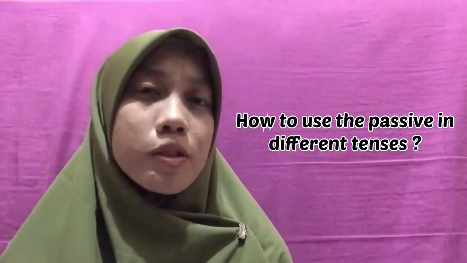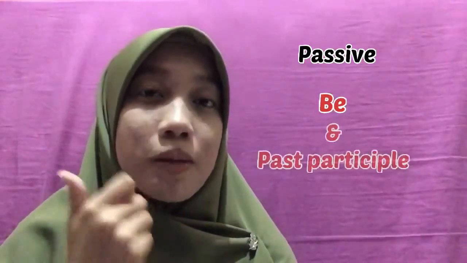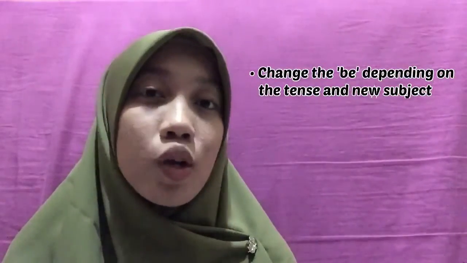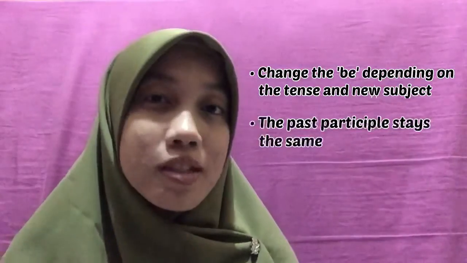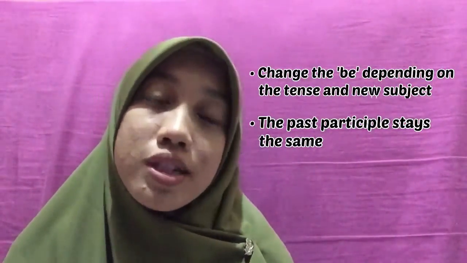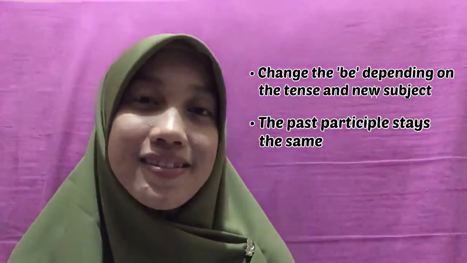Next, how to use the passive in different tenses. Passive is made from two important parts, be and past participle. You can change the be depending on what tense is used, but the past participle stays the same, whether in the past tense, future tense, present tense, perfect tense, and the other tenses. Okay, let's do some exercise to strengthen your understanding.